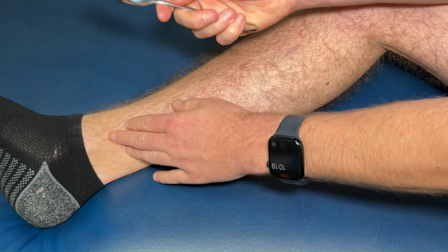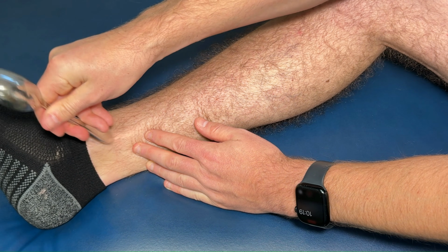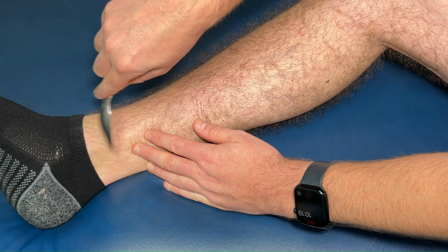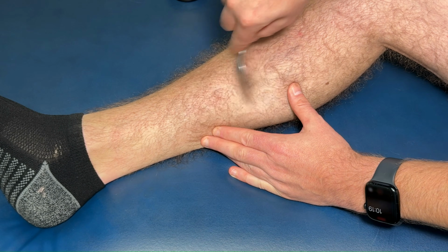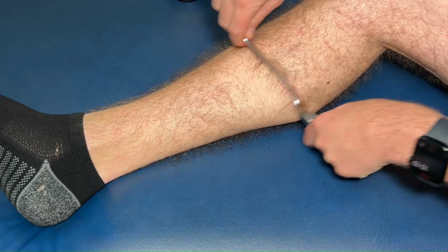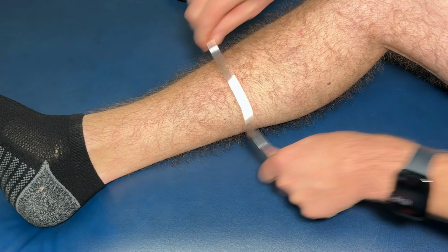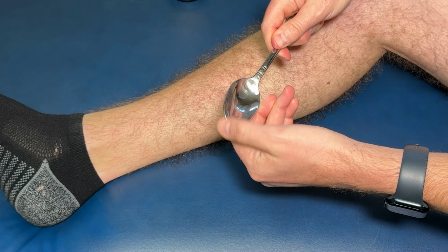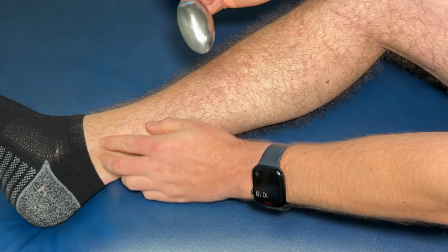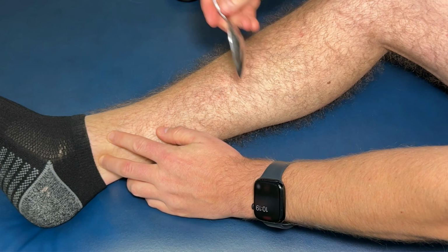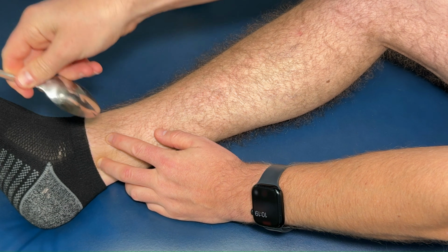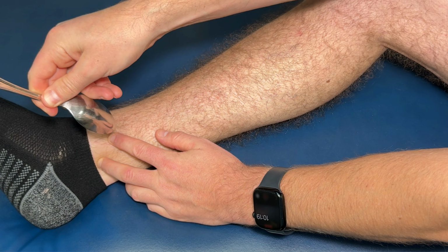In fact, during this, I would experiment with different parts of the spoon because you're probably going to find that certain parts of the leg just respond a little bit better to different parts of the spoon. But I'm going to use the rounded portion right here to start off with. This is pretty straightforward. So you're just going to take your spoon and angle it roughly 30 to 45 degrees.